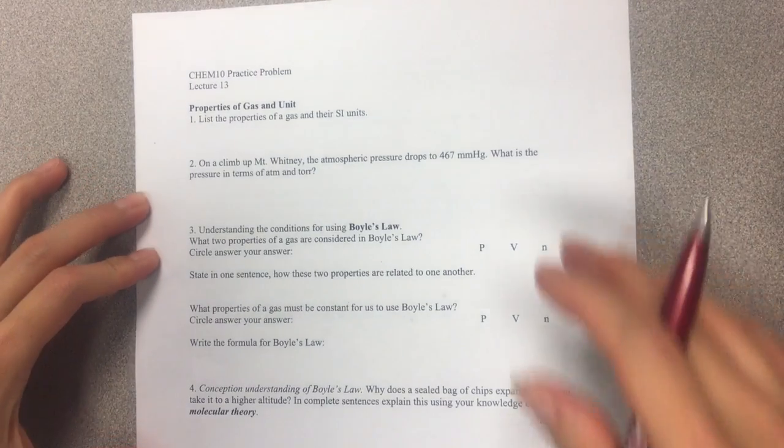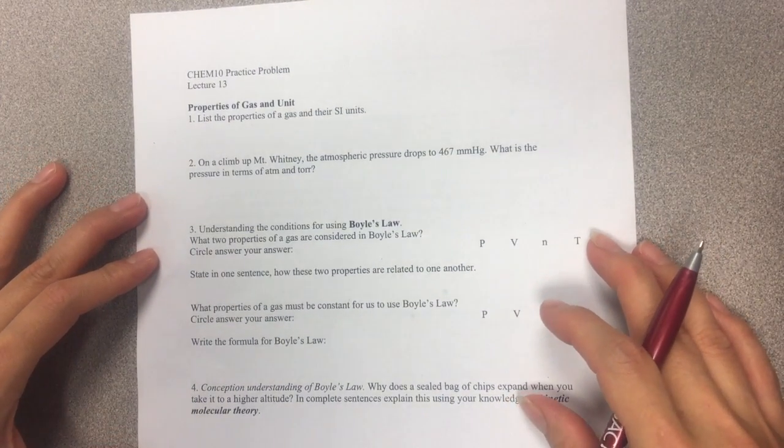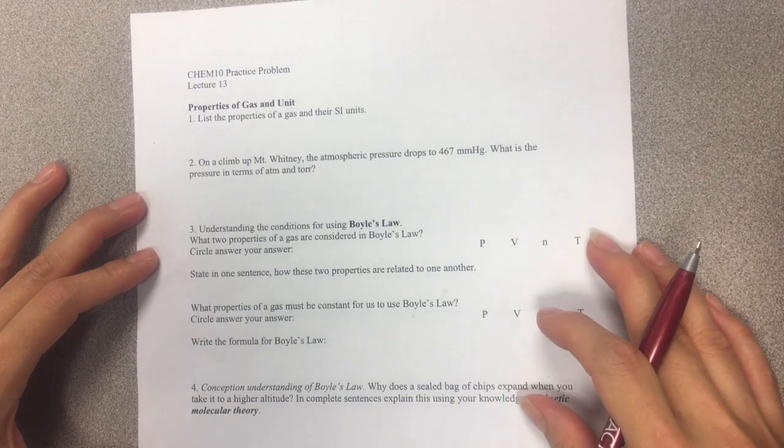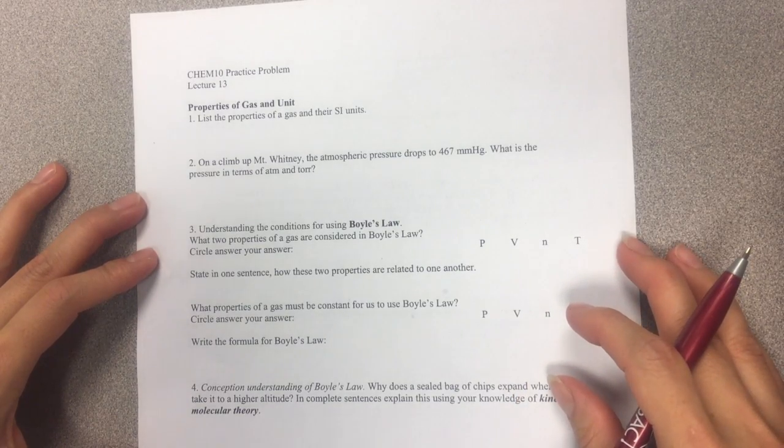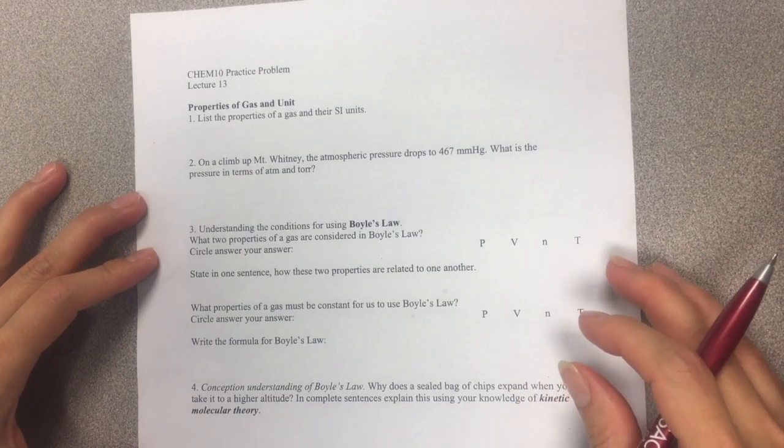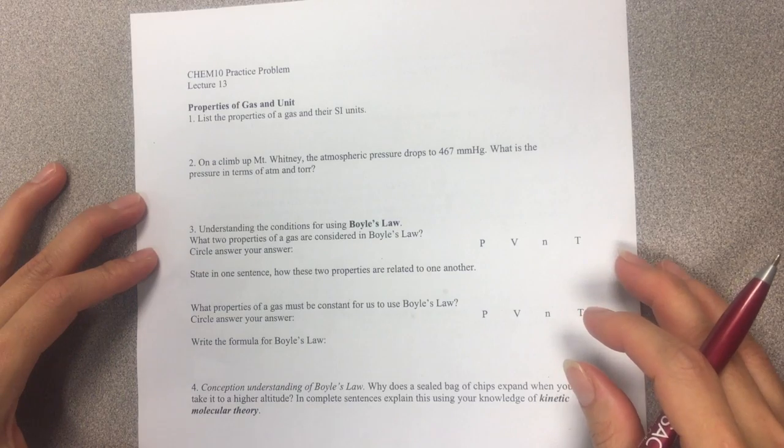Hi all, today I'll be doing Chemistry 10 Practice Problem Lecture 13. It's about properties of gas and unit. Number 1. List the properties of a gas and their SI unit.